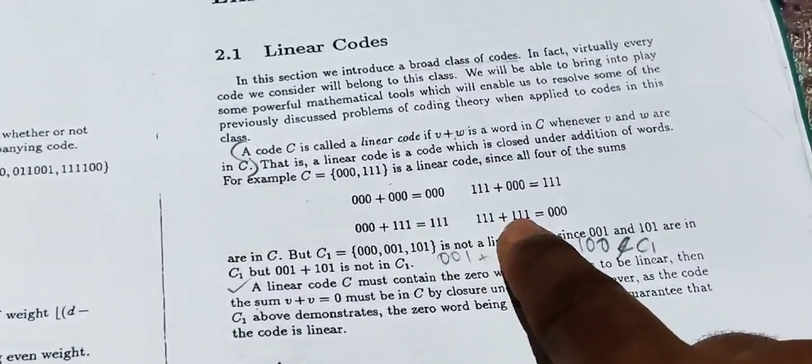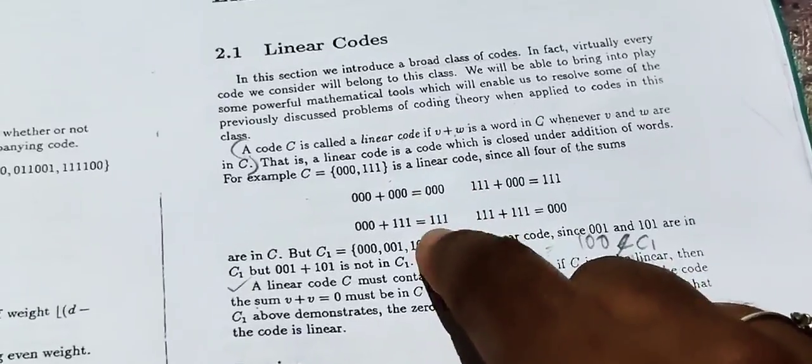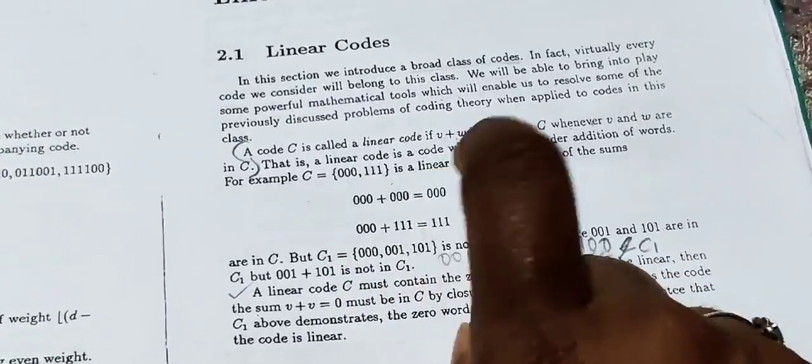And 11 plus 11, which is equal to 00. So 00 belongs to the set C. So C is a linear code.